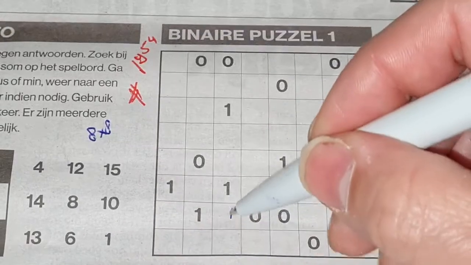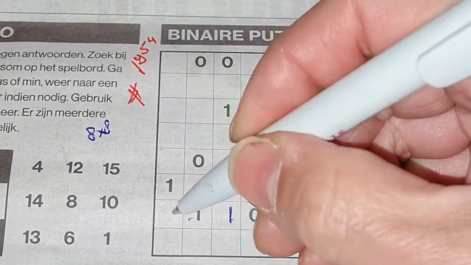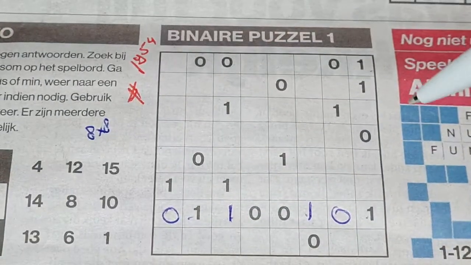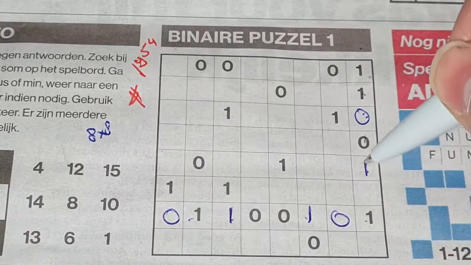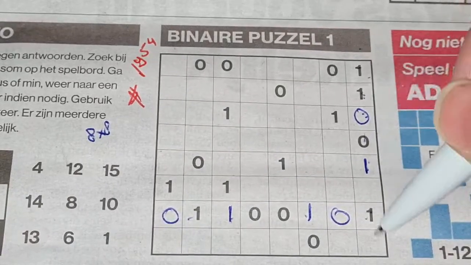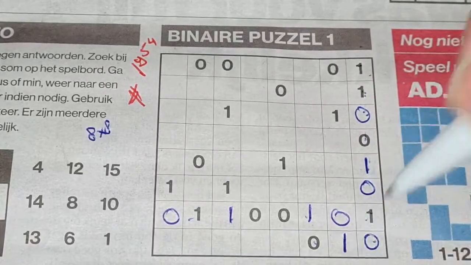Double O, here one, there one. Now we have 4 ones, so the rest are O's. Double one, here an O, there an O. Double O, here one, there one. Now we have 4 ones, so the rest are O's. Between 2 O's comes an 1.